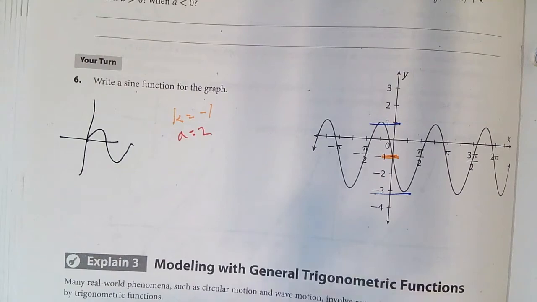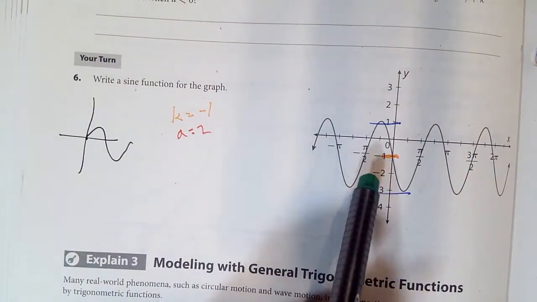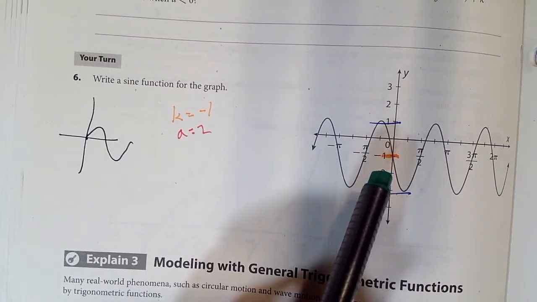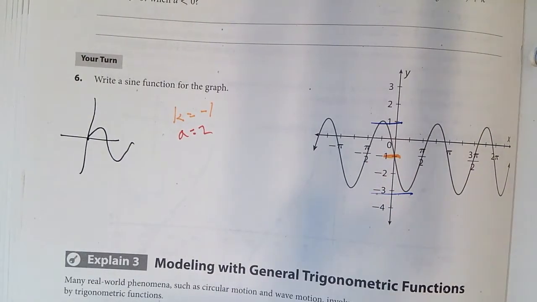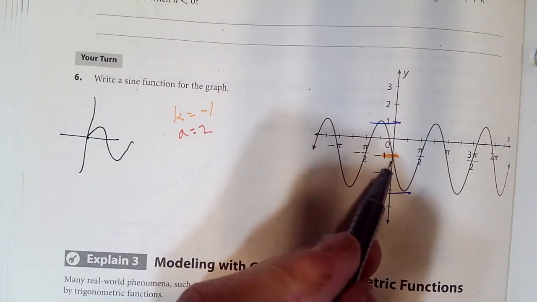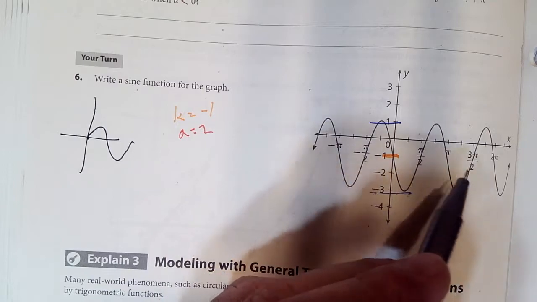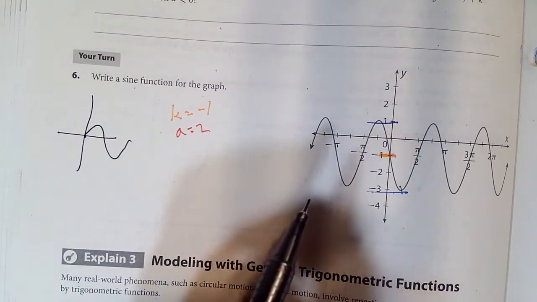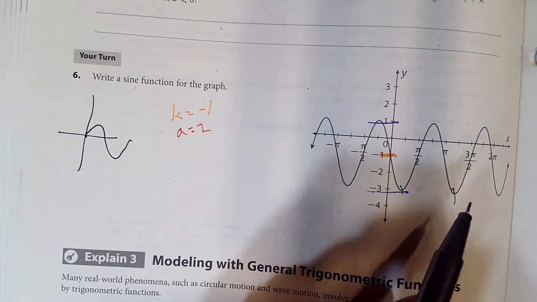All right, next is period. I want to figure out what the period is. So if it starts, and again, just like the last one, there's 2 possible ways you could do this. When you're picking your period, right there, it's crossing at the midline. So that's a good spot to pick. No, it's not, because it's hard to tell where it's crossing over here. So I'm going to pick this point right here. Okay, so that's at pi over 4. And I want to know how far until it gets to here.